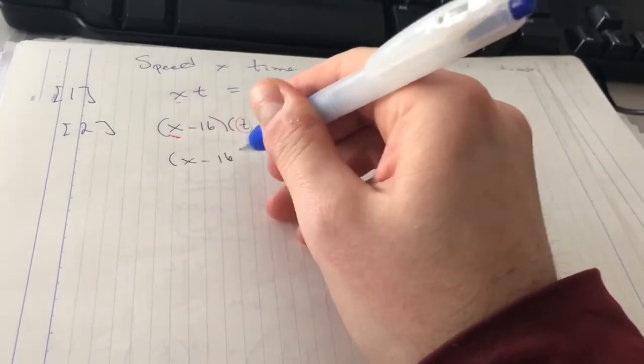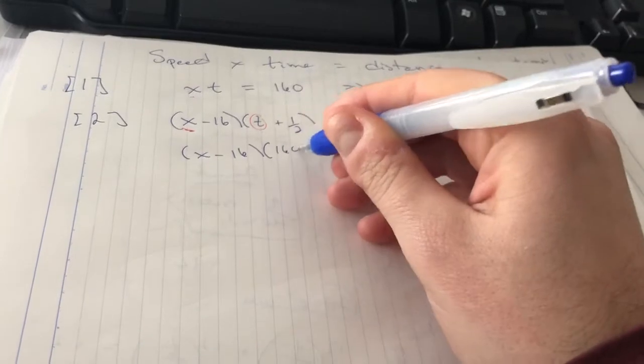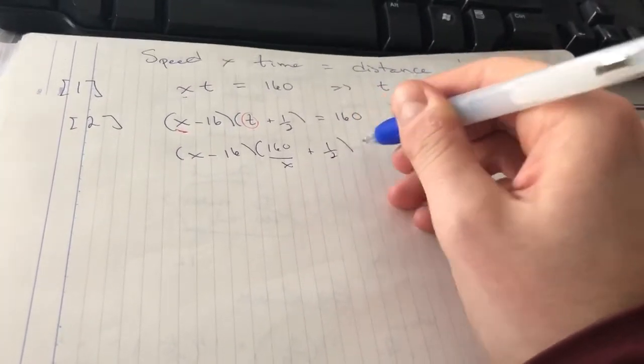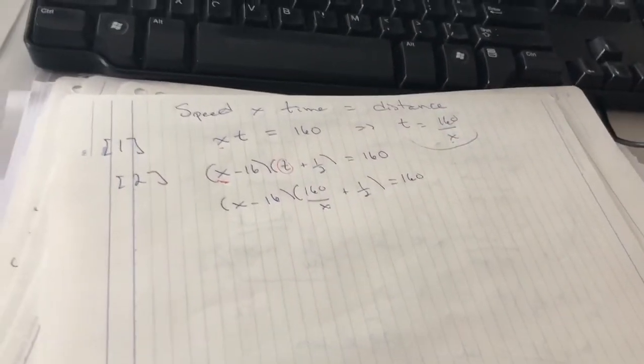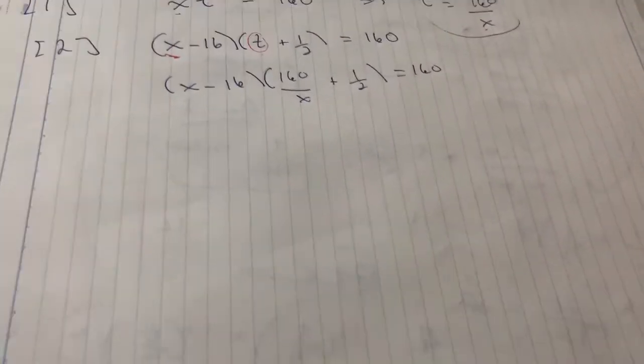So our equation will become x minus 16 times 160 divided by x plus 1 over 2 is equal to 160. Now all we need to do is distribute, collect like terms, and then, if possible, solve for x. It should be, obviously.